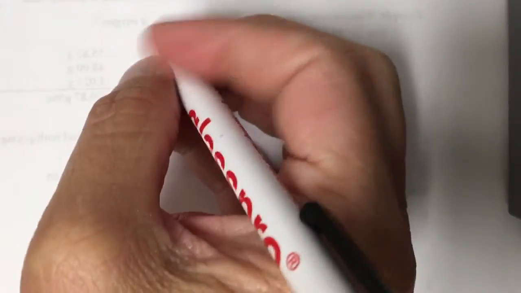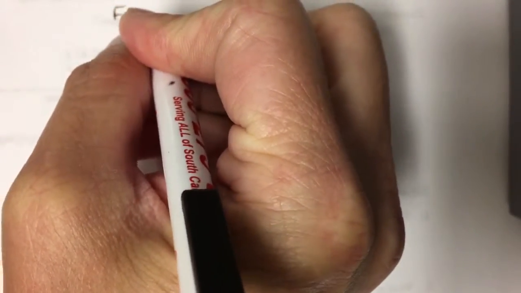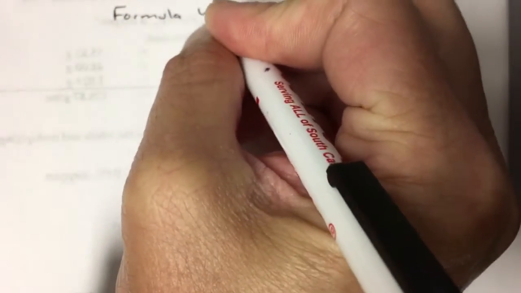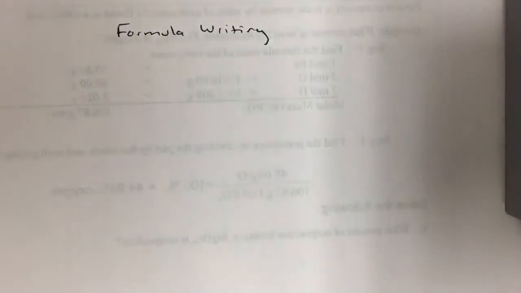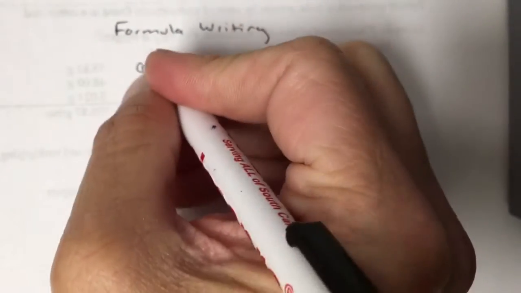All right, let's see if I can sneak one more video in here this morning on formula writing. And the way I taught you how to do formula writing was using something called the Crisscross Method. You look up the oxidation numbers.